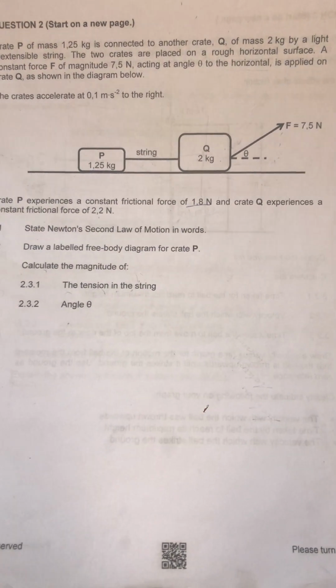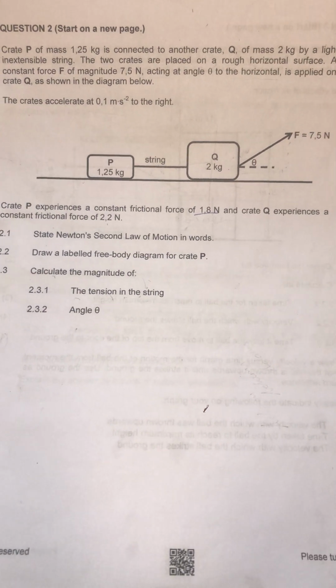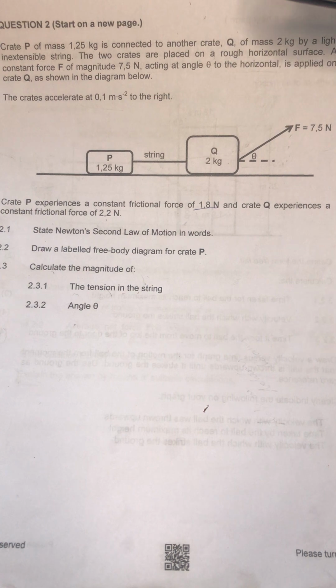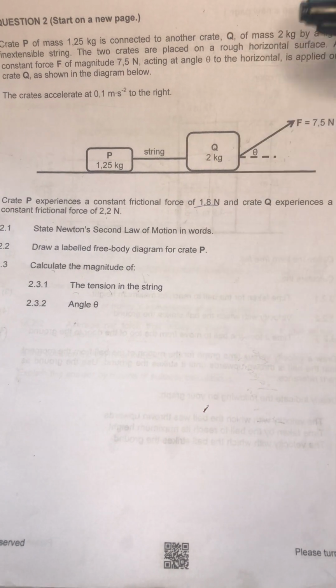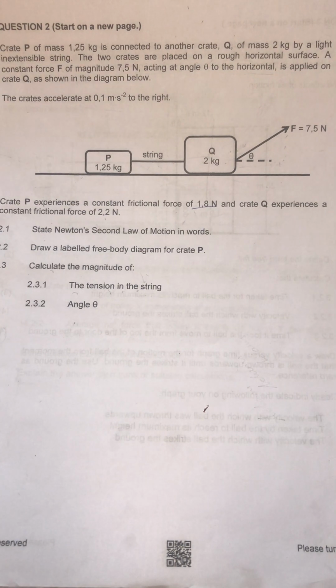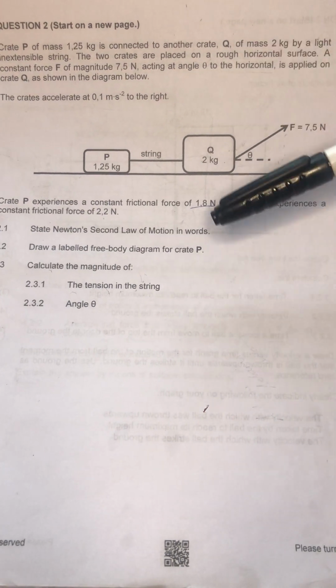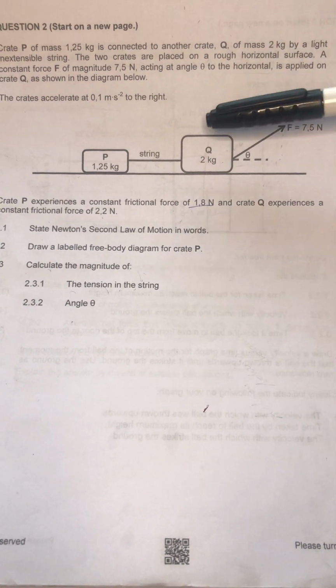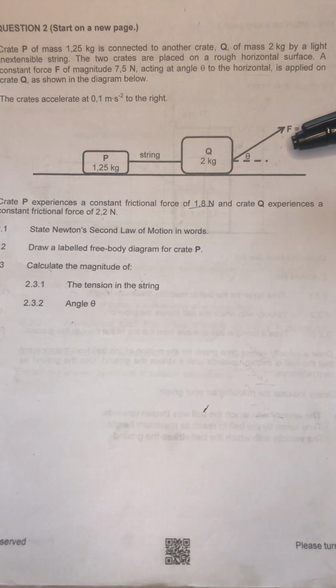Remember, how do we see whether we are going to use the first law or the second law? When a force is being applied, remember the second law: when a non-zero resultant force acts on an object, the object will accelerate in the direction of the force.